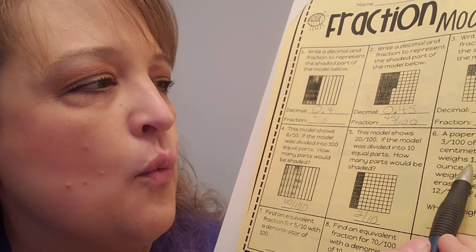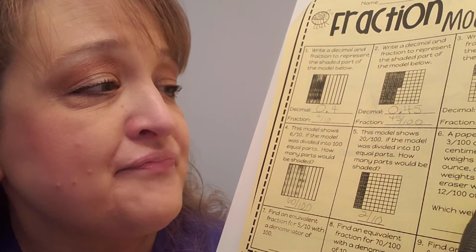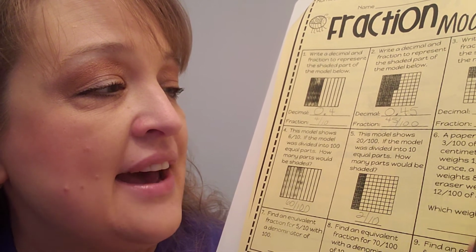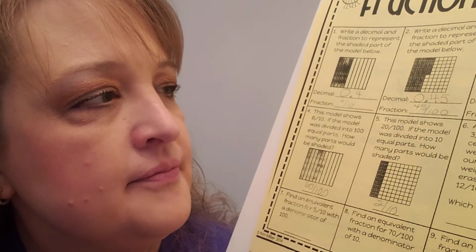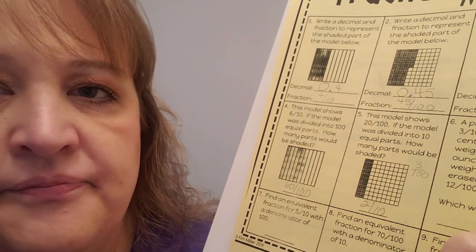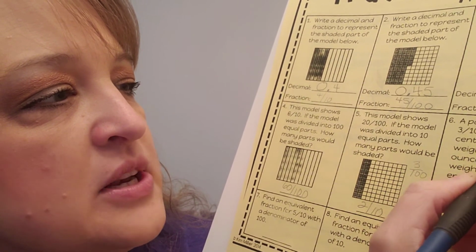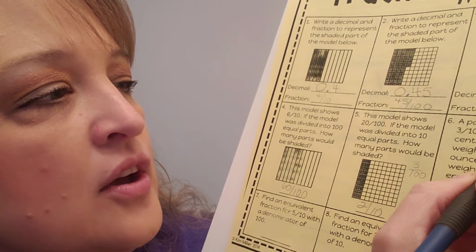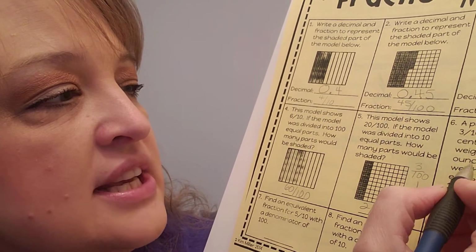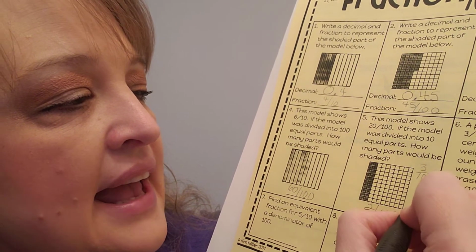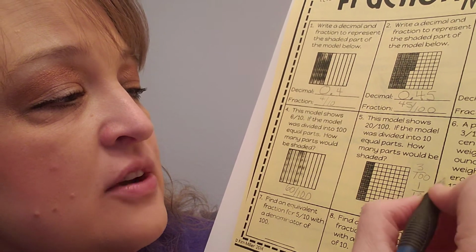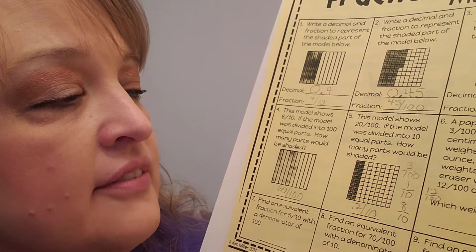A paperclip weighs 3/100ths of an ounce. A centimeter cube weighs 1/10 of an ounce. A magnet weighs 8/10, and an eraser weighs 12/100ths of an ounce. Which weighs more? So we're going to list these out. So I have 3 out of 100, which is the paperclip. I have 1 out of 10, which is the centimeter cube. I have 8 out of 10, which is the magnet, and the eraser is 12 out of 100.